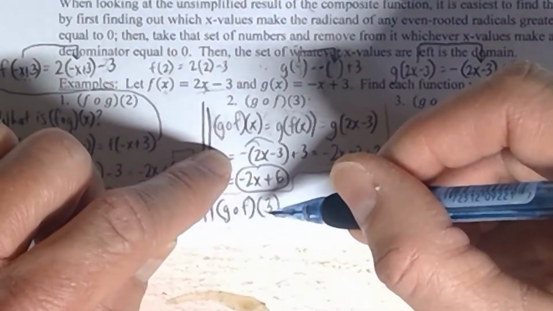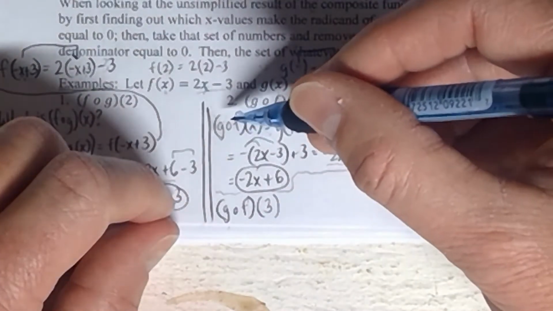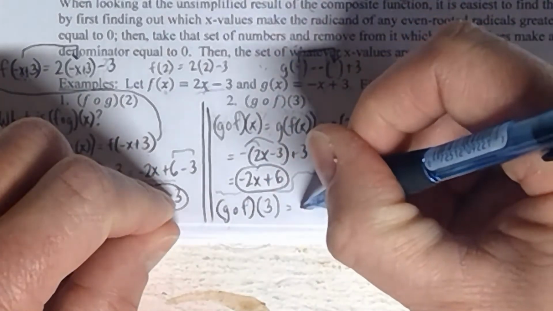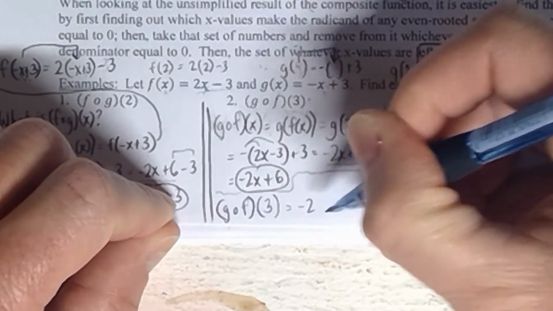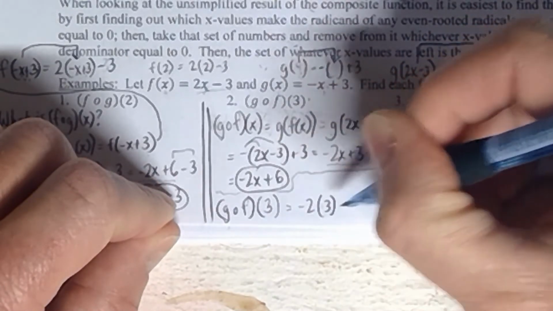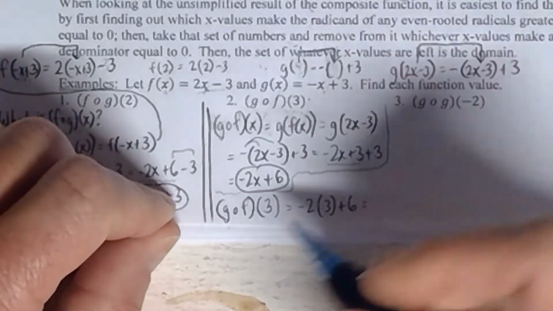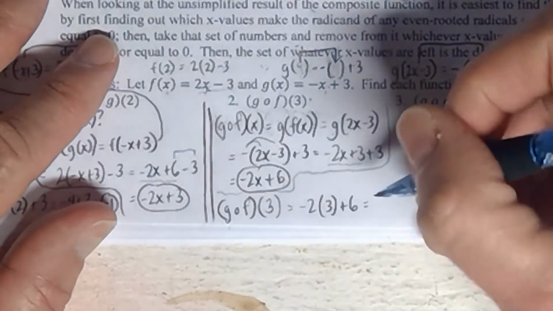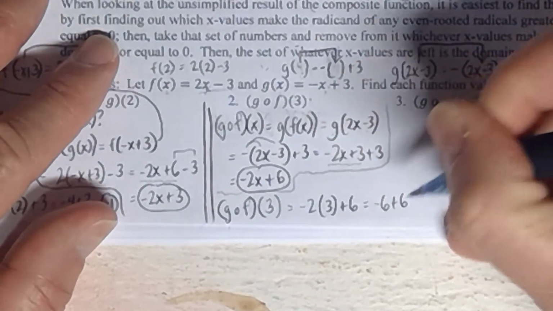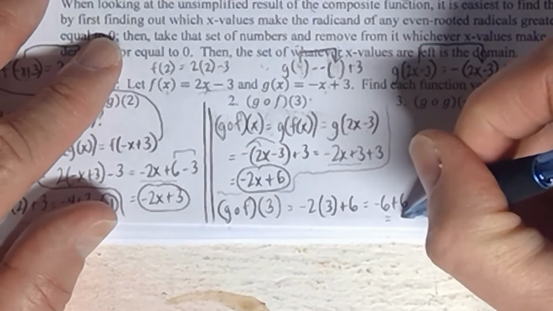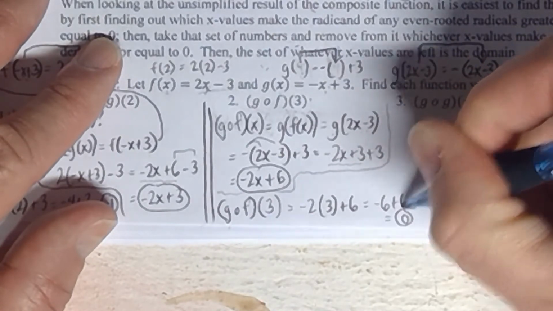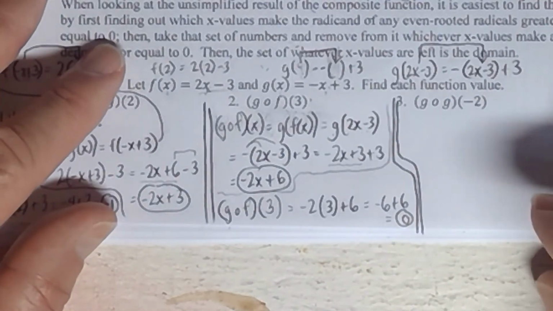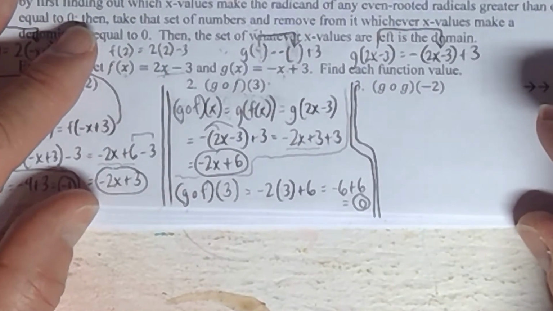Okay, so bringing that down here, we now realize that since g circle f of x is negative 2x plus 6, it would make sense then that if they put 3 in there, the 3 would replace the x on the other side, like we always do with functions. Whatever goes inside that bracket goes inside the bracket over here. What is this equal to? This is equal to negative 6 plus 6, which is equal to 0. All right, and so that is g circle f.